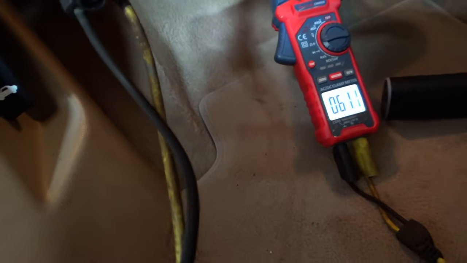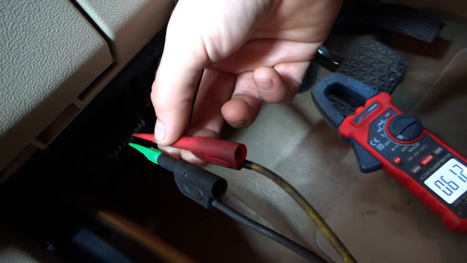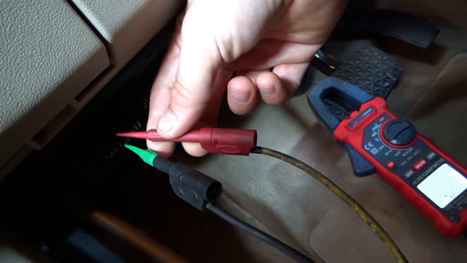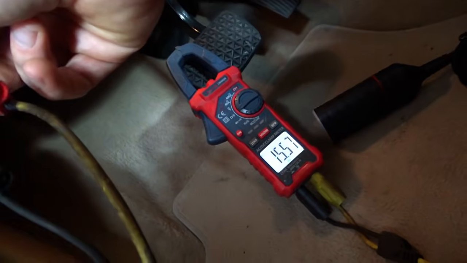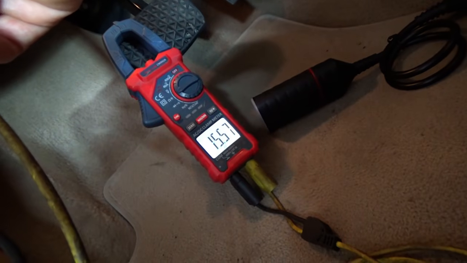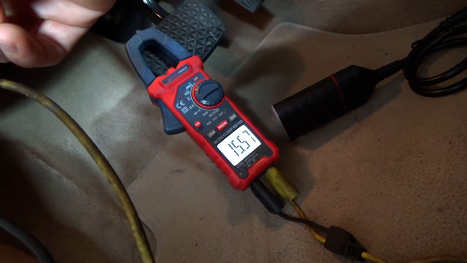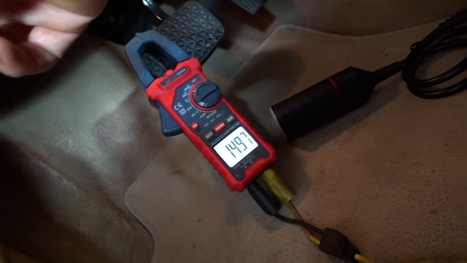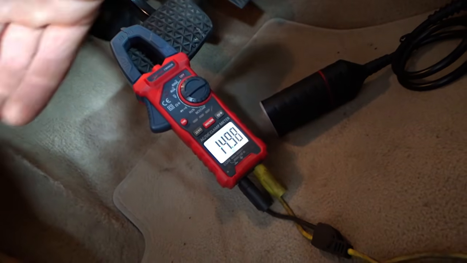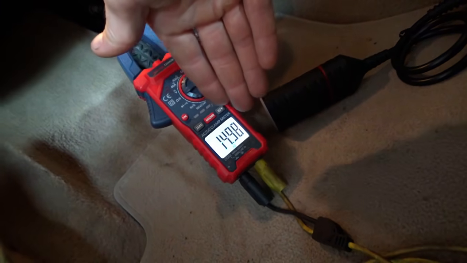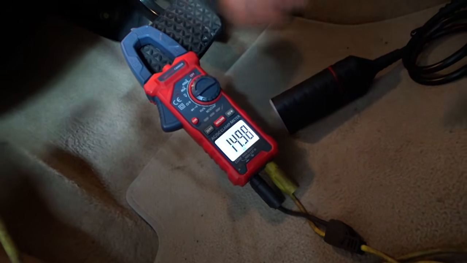Let's see if this network might be shorted to ground. So let's move one of the leads to pins 4 or 5, doesn't matter. 15.5 kilo ohms. Okay, that's not terrible. You can measure from the other. 14.98 kilo ohms, so about 15 kilo ohms resistance to ground. Okay, that's fine.